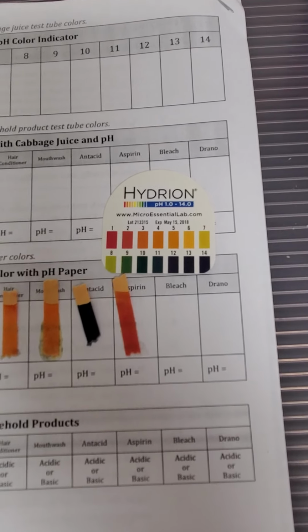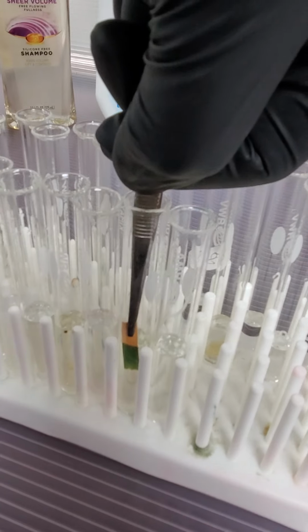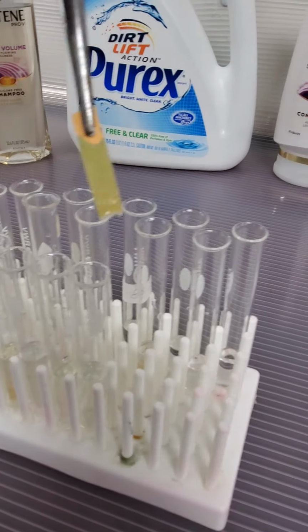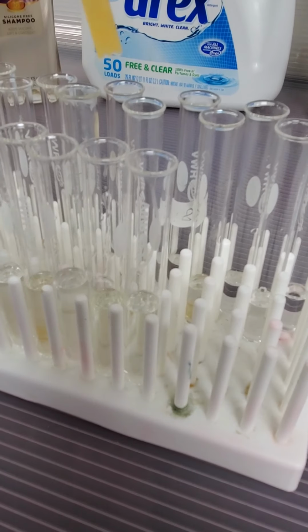The next one is bleach. You got to be very quick on this one. So I'm going to bring it over here because it's going to do what bleach does. So again, dip it in. Notice it already disappeared. So dip it in, already disappeared.